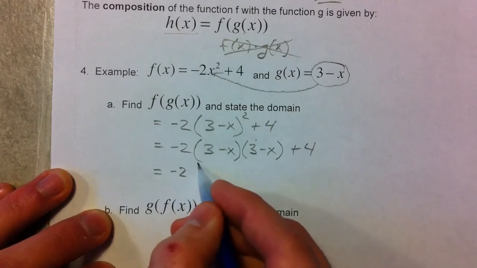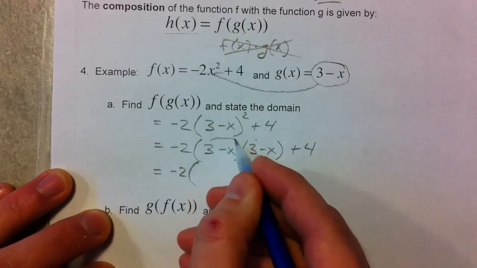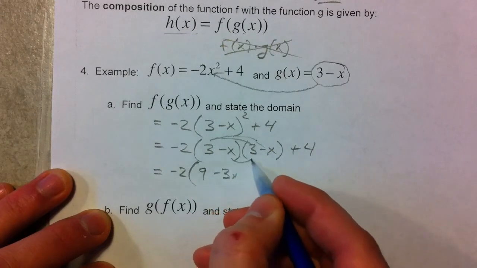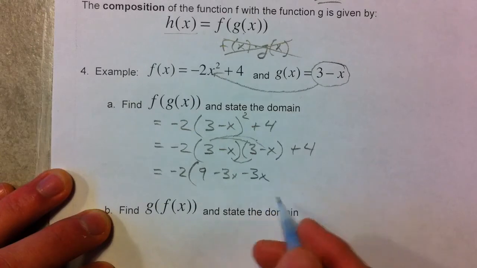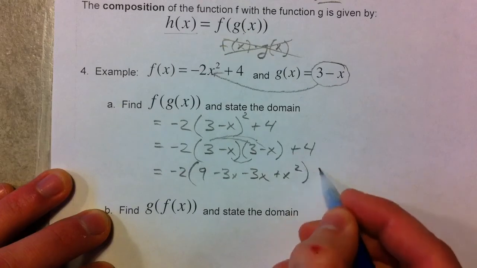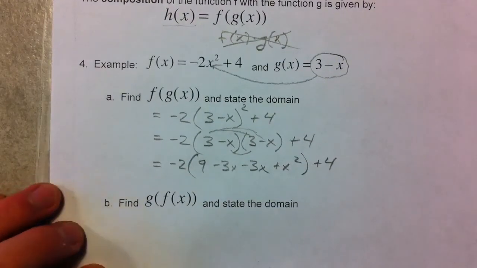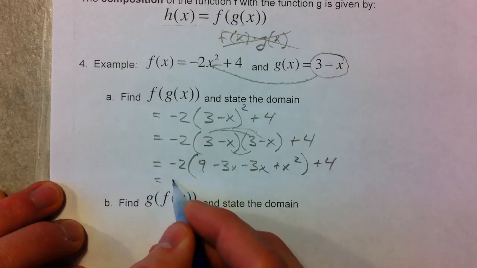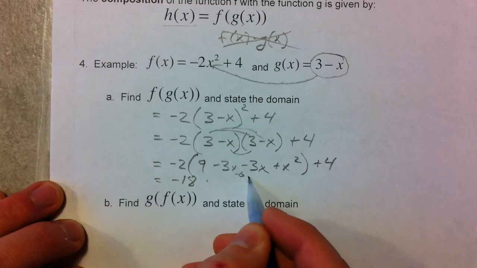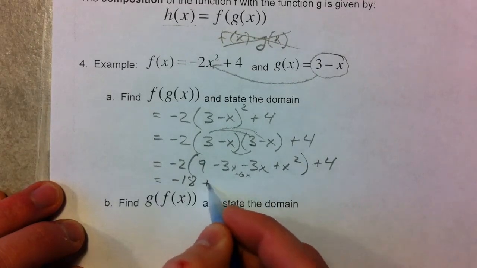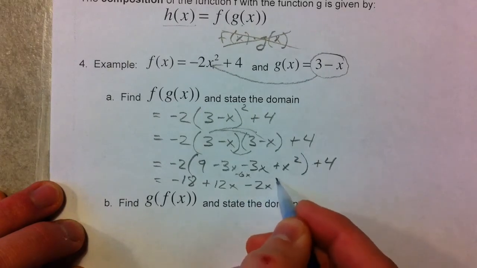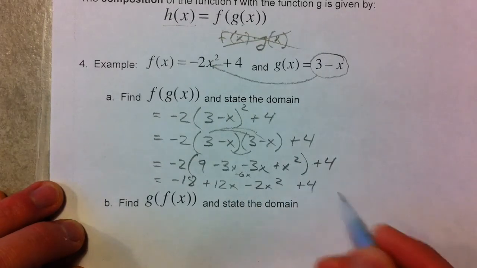So negative 2 is going to be multiplied by 3 times 3 is 9. 3 times x, negative 3x. Negative x times 3 is another negative 3x. Negative x times negative x, positive x squared, plus 4. So now our negative 2 gets distributed. Negative 18. And this is a minus 6x when we combine those. So negative 2 times negative 6 is a positive 12x, minus 2x squared plus 4.